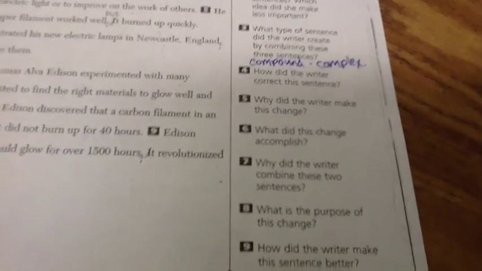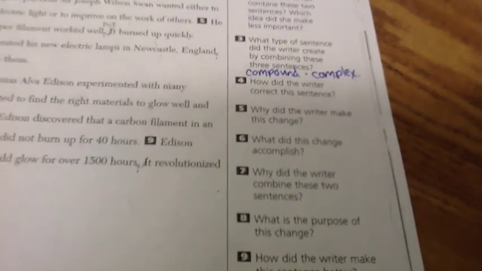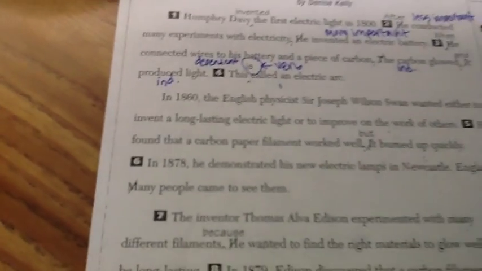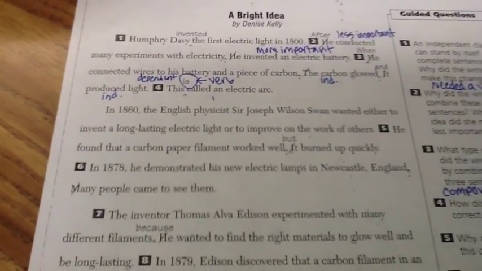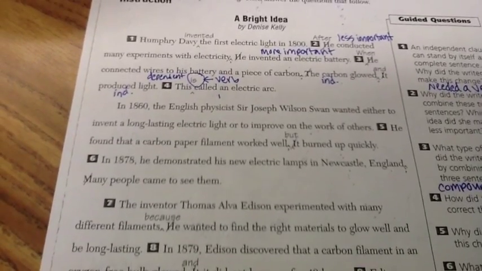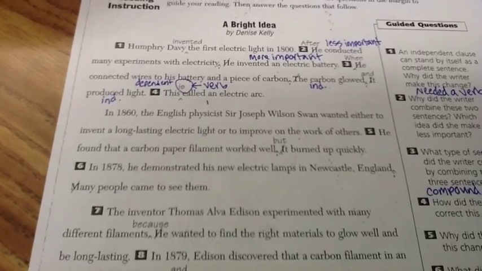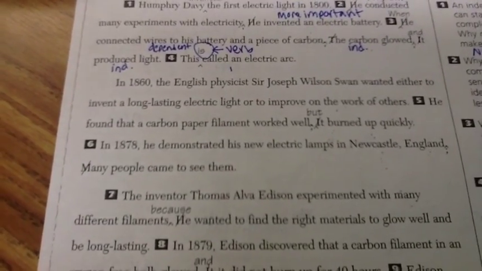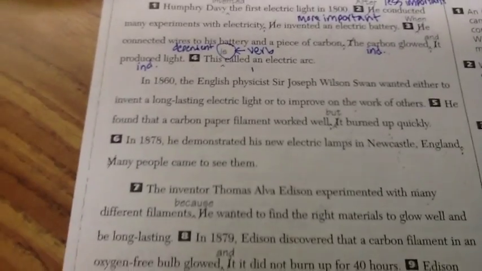Number 5, why did the writer make this change? Let's look and see what change was made for number 5. In 1860, the English physicist Sir Joseph Wilson Swan wanted either to invent a long-lasting electric light or to improve on the work of others. What correction is made in this sentence? I don't see one here. I think maybe they're talking about the next sentence.